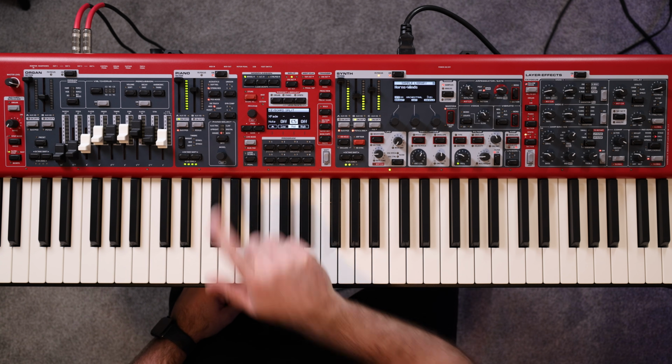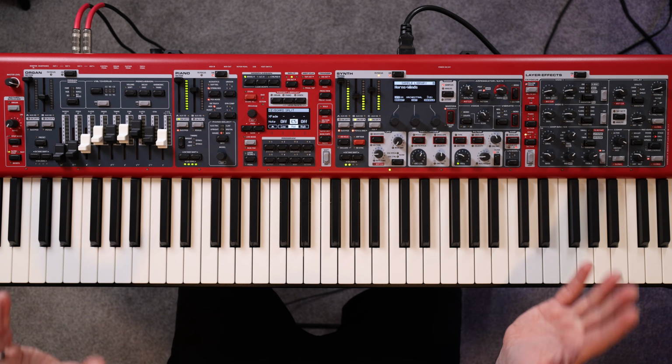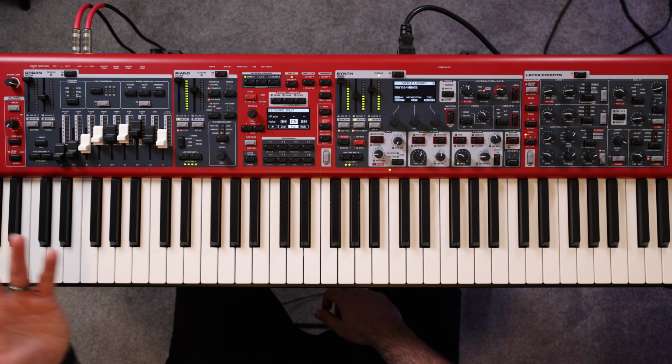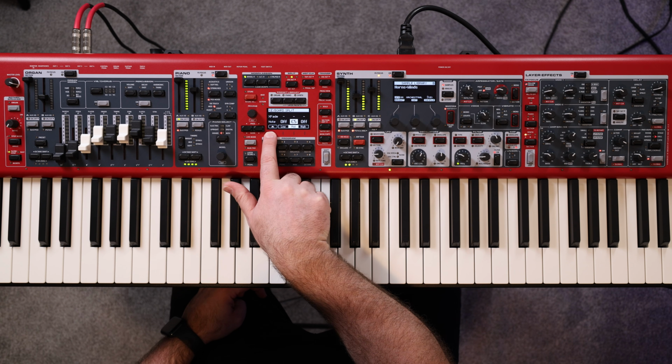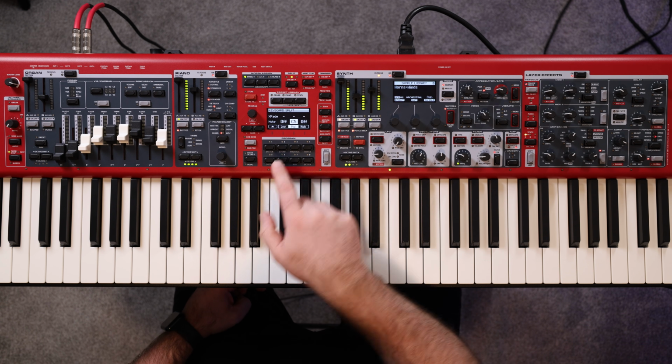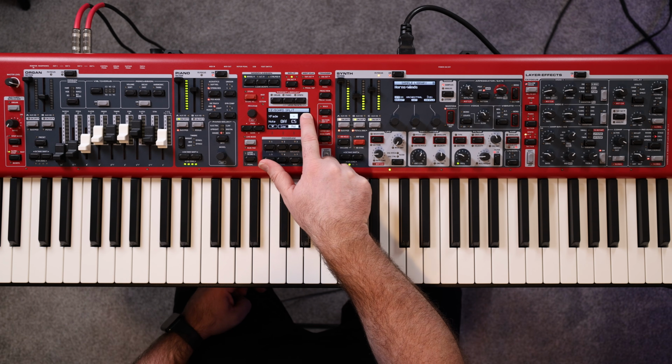Now let's do one more cool trick with our split. What we can do is leverage Nord's feature called X-fade, or crossfade. To turn this on, and I'm going to demonstrate what this does, tap on the number 1 button to move our highlight up 1 row into that crossfade feature.